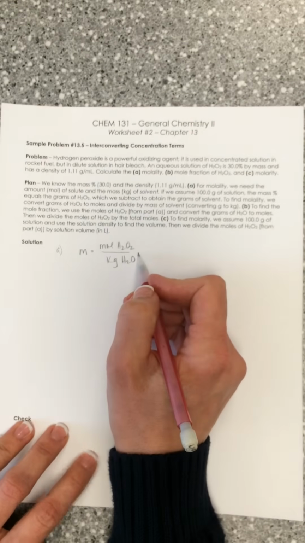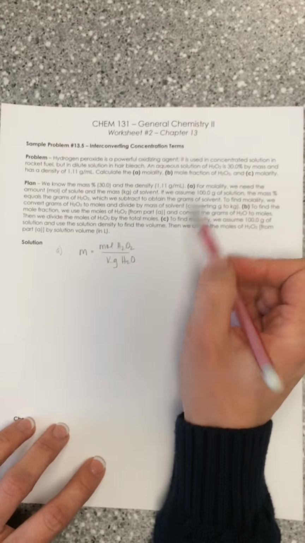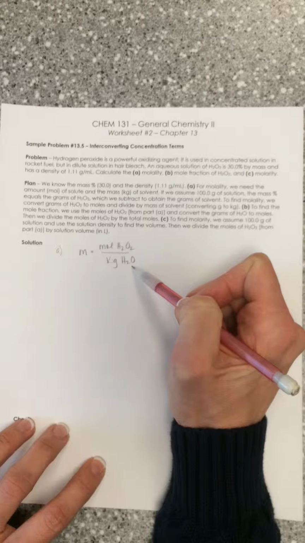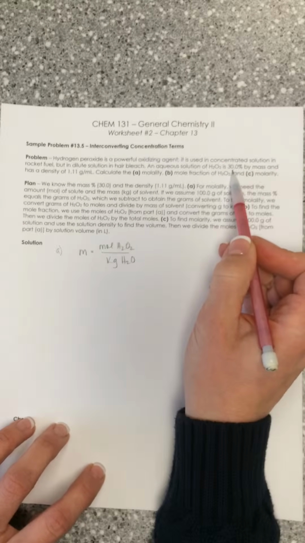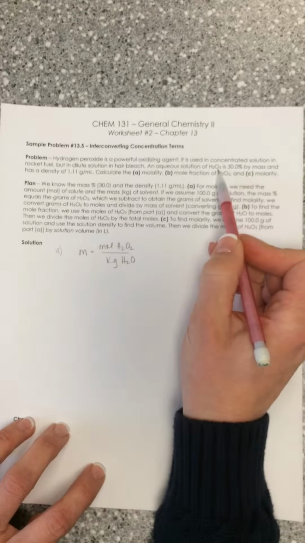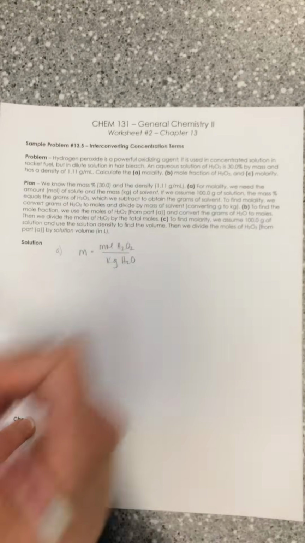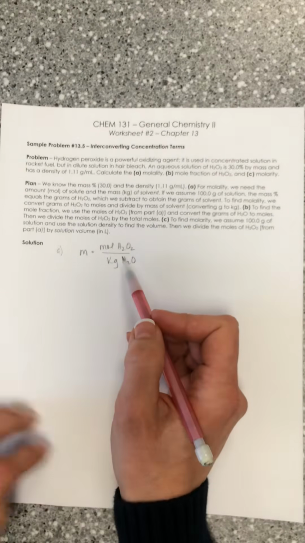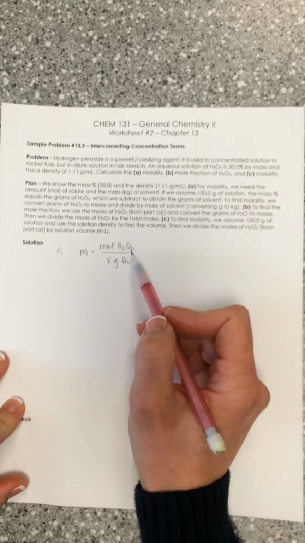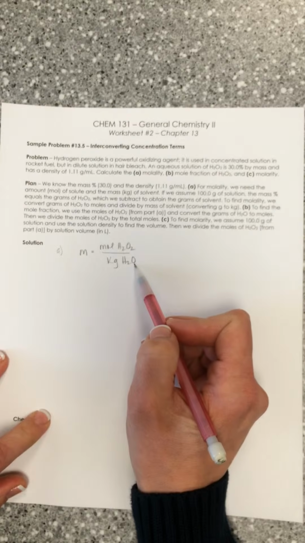Okay, so clearly they don't tell us moles of peroxide, and we don't know anything about the mass of water that's there. All they tell us is that the solution is 30% hydrogen peroxide by mass and has a density of 1.1 grams per milliliter. So we need to think about how we can use this information to get moles of peroxide and kilograms of water.